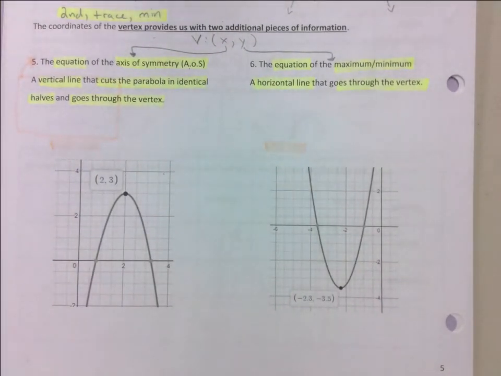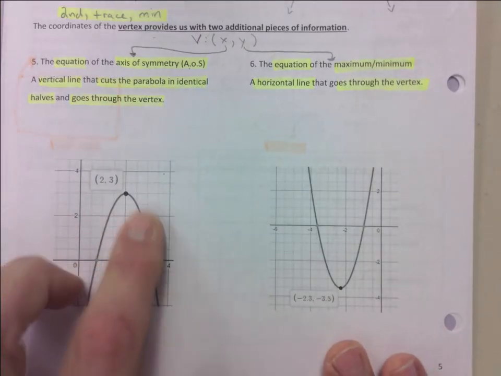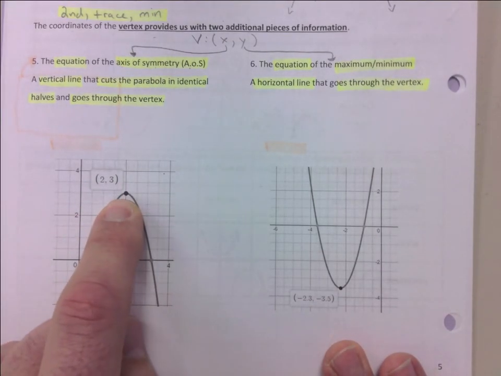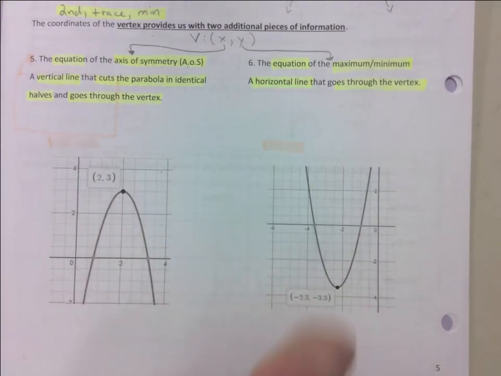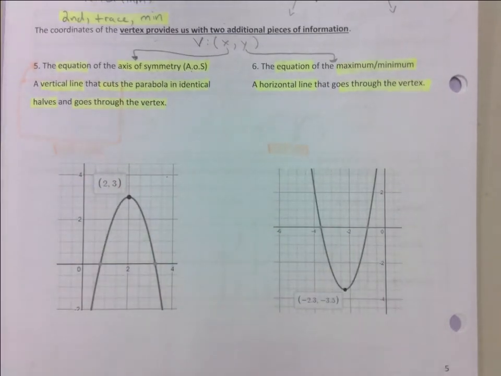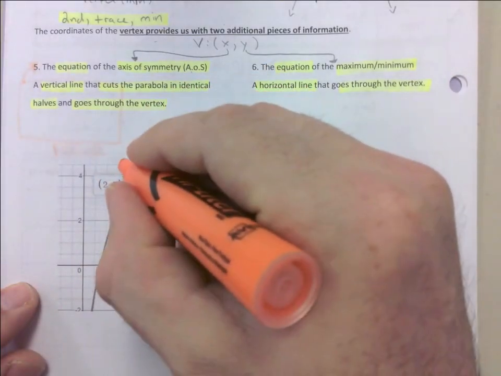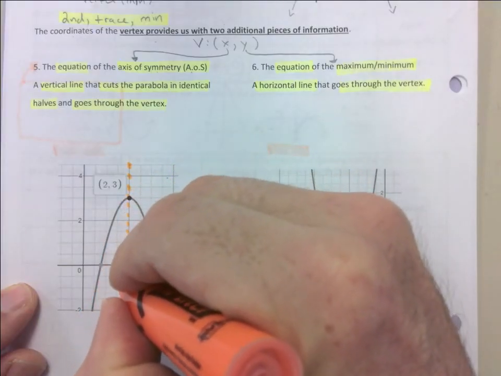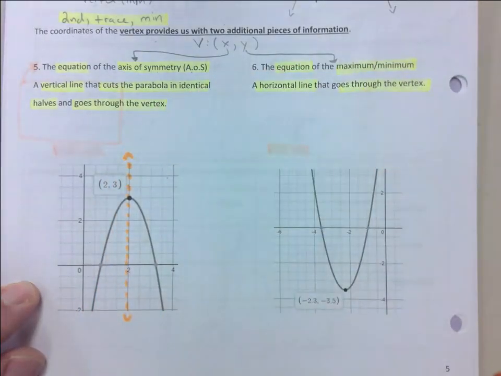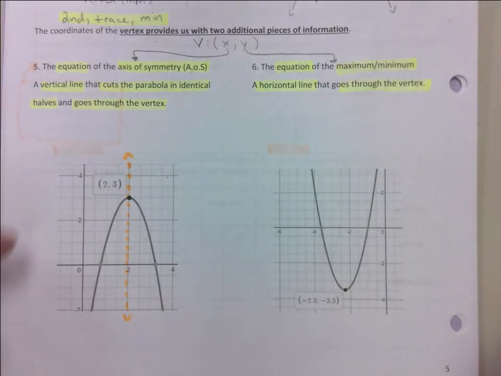So here's what I want you to know. This is a parabola, right? Can you see the vertex? Yes, clearly. Over here, you can also see the vertex. So what happens is, at the vertex, there are two lines that cut through that. One is called the axis of symmetry. That is the AOS.